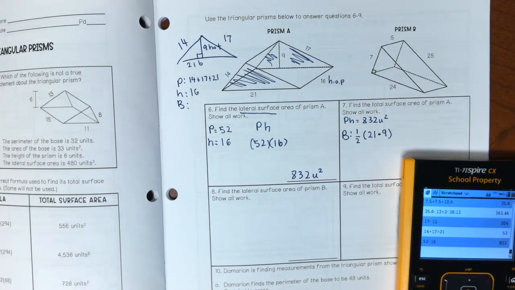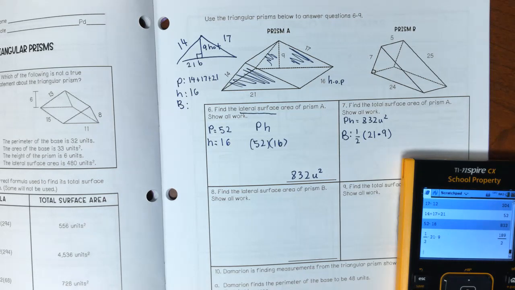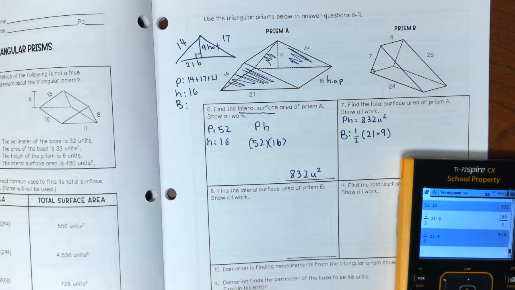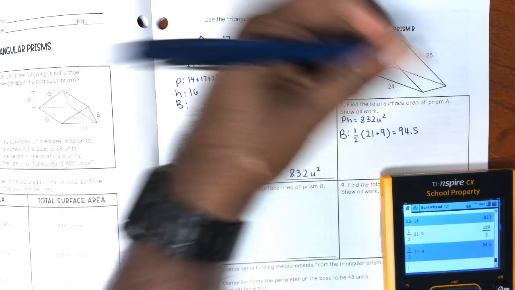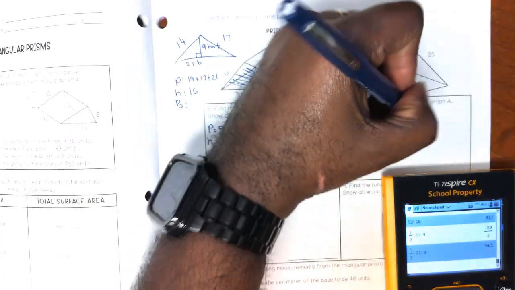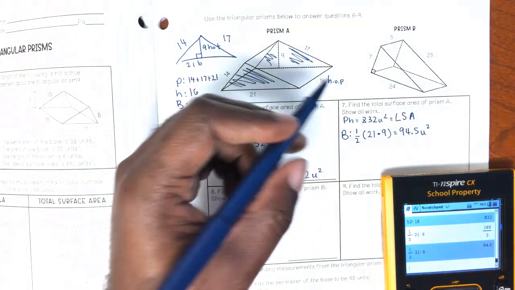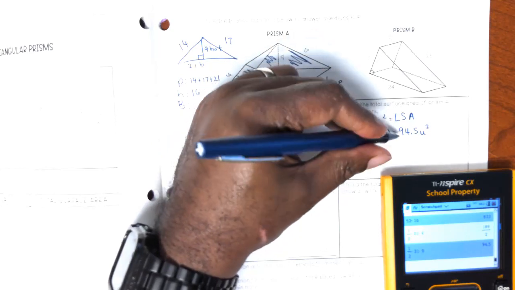So let's go ahead and put that in our calculator. 1 divided by 2, and that's going to be times 21 and 9, and that gives us 94.5. So big B is equal to 94.5 units squared. So we have our lateral surface area, which I'll write is equal to LSA, plus big B times 2. So we're going to do pH plus 2B.